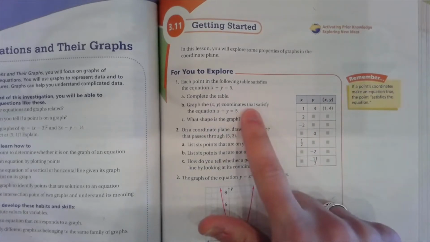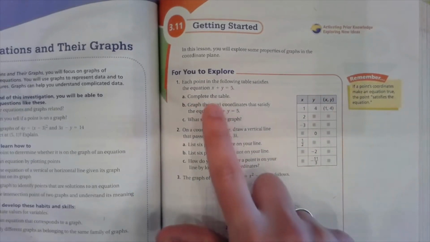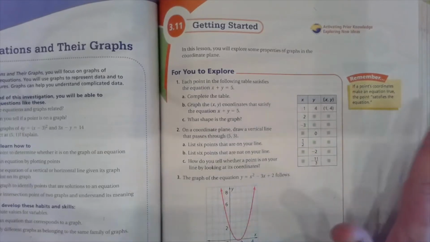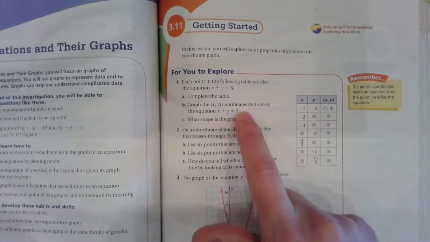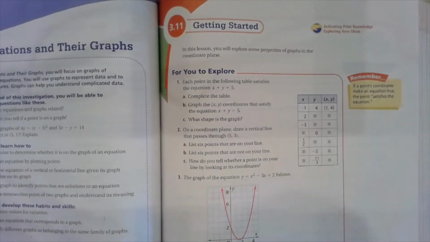So that's part A, complete the table, do this whole chunk. And you'll notice you may need some negatives in there, you may need some fractions in there, everything's good. So then in terms of graphing this, that's where stuff definitely gets fun. As usual, we're going to have a coordinate plane, and let me just remind you what this is going to look like.